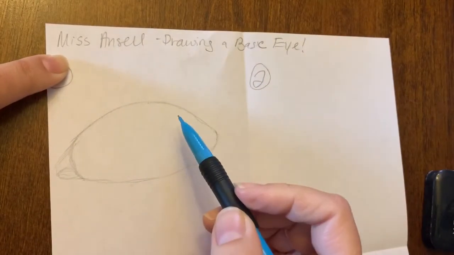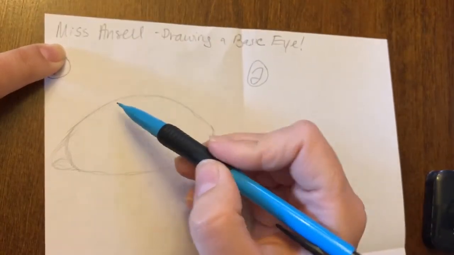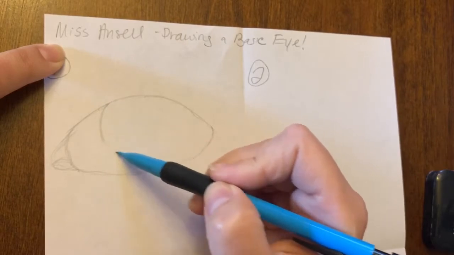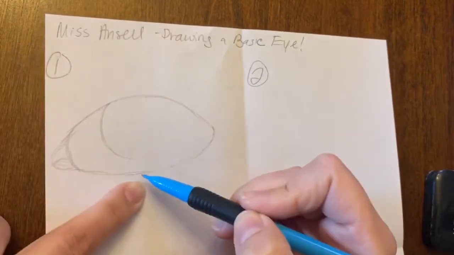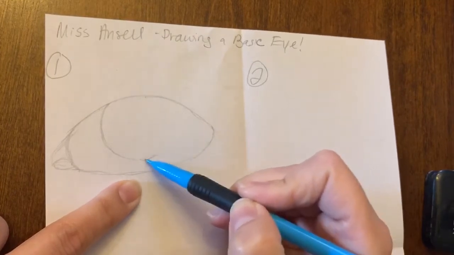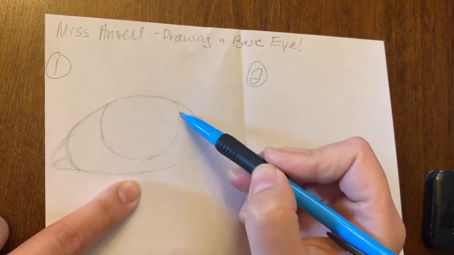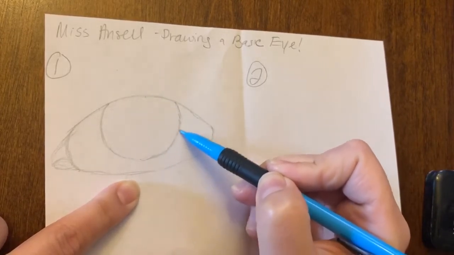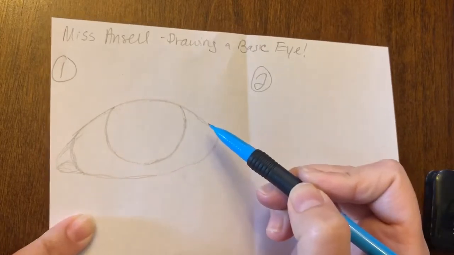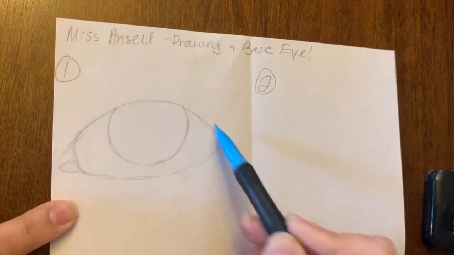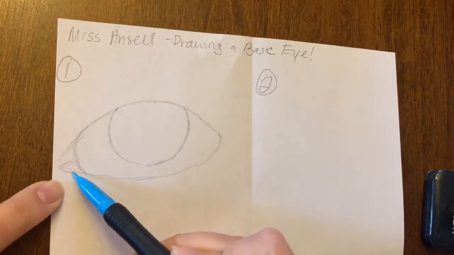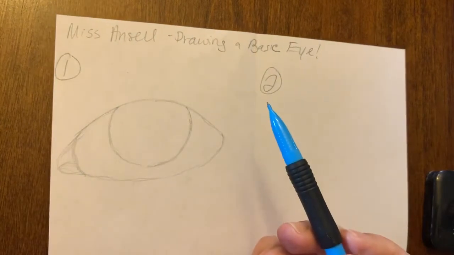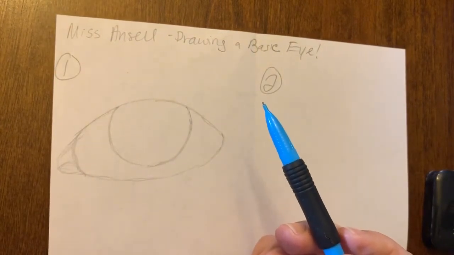Okay, so the next step is to draw a circle in the middle. This is the iris, this is the colored part of your eye. Now this shape very rarely should touch the bottom, so it'll sort of look like it's floating. It doesn't have to be perfect. And you can pause this video at any time and work at your own pace. So I have the basic shape of the eye right now. I have the tear duct over here, and I have the iris, the colored part of your eye. Okay, let's see what's next.